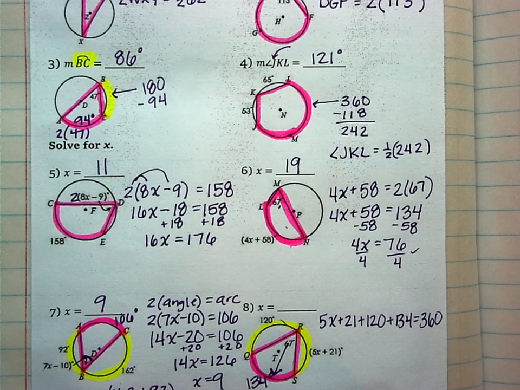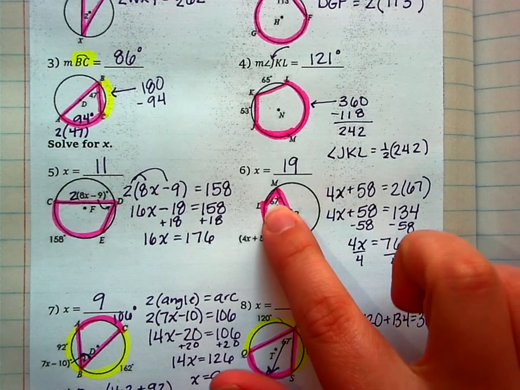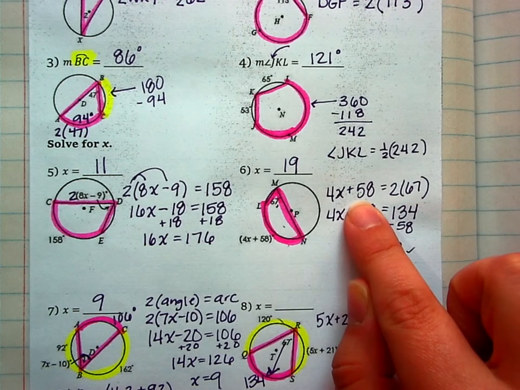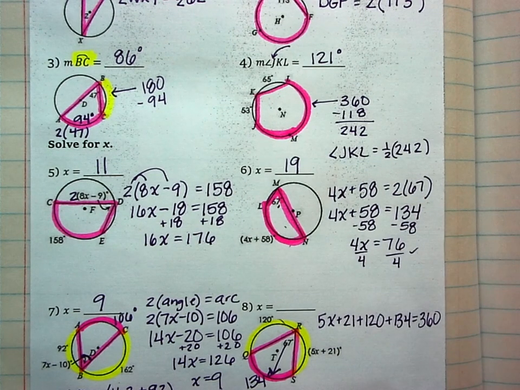Just keep that idea in mind. So even if the angle is just a number, you're going to do 2 times the angle and equal it to the measure of the arc, and that will allow you to solve for x.